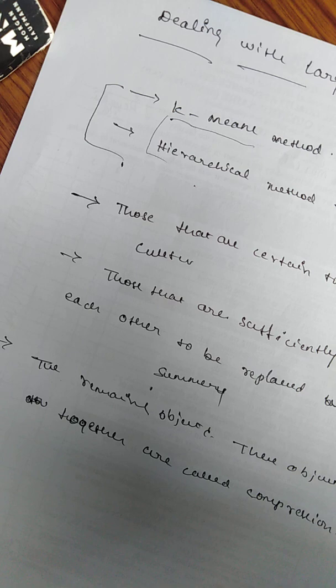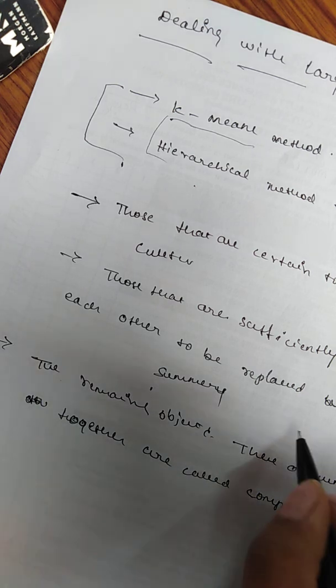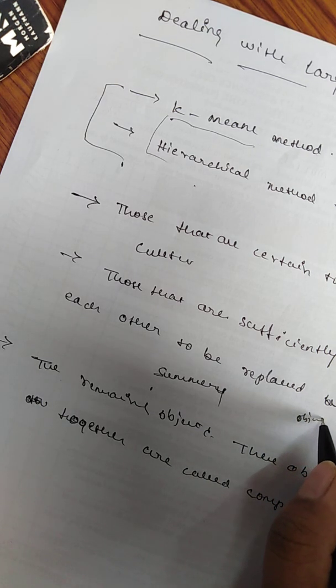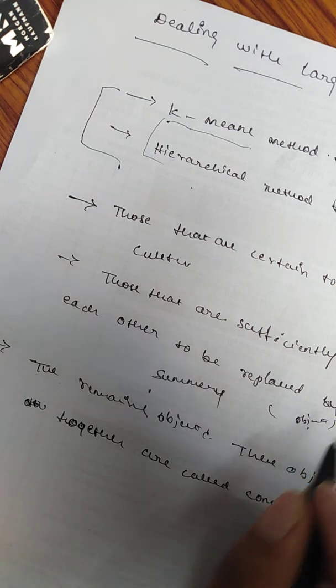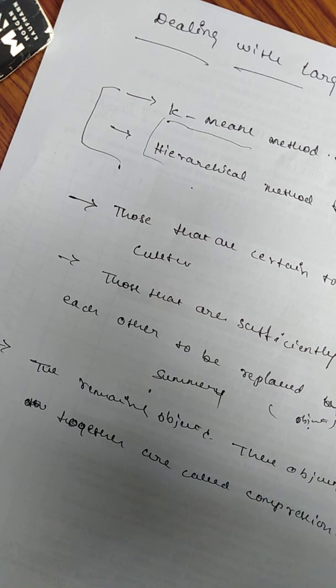We can use the objects here. However, those sufficiently close but not from each cluster center cannot be put in the discard set.